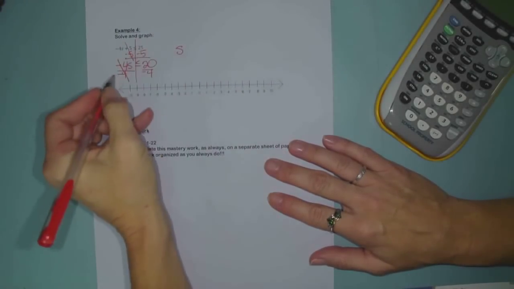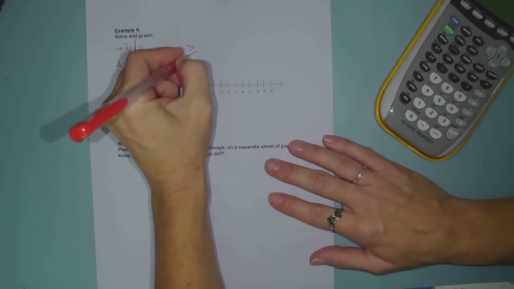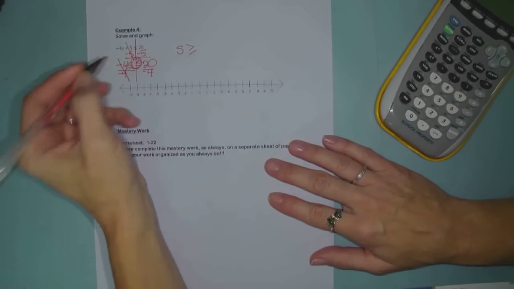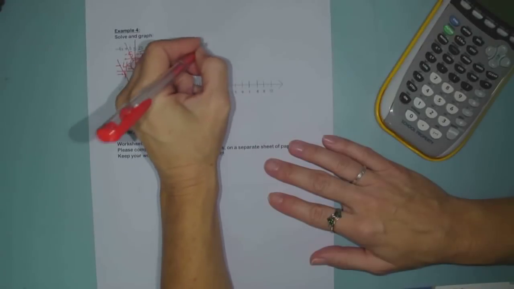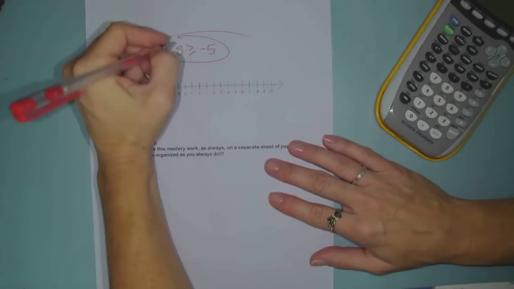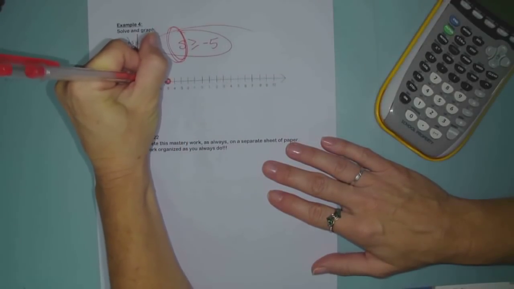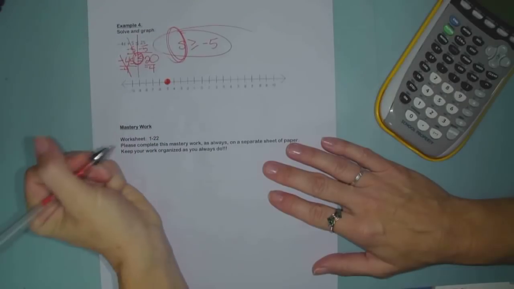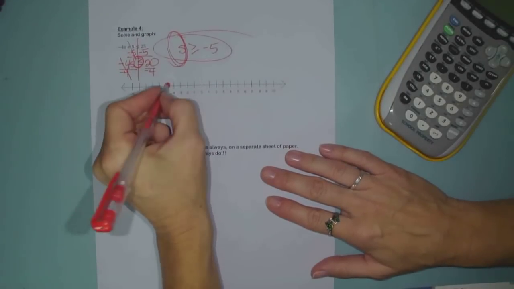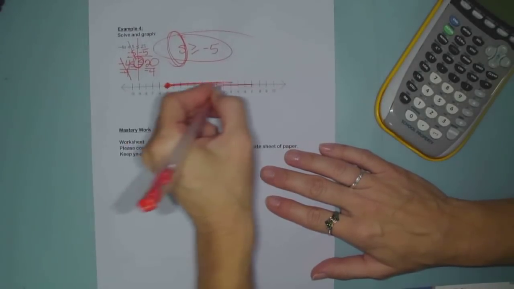Since I'm dividing by a negative, I'm flipping the symbol 180. And 20 divided by negative 4 is negative 5. So all numbers bigger than or equal to negative 5. So go to negative 5, fill in your dot, and shade all numbers greater than that.